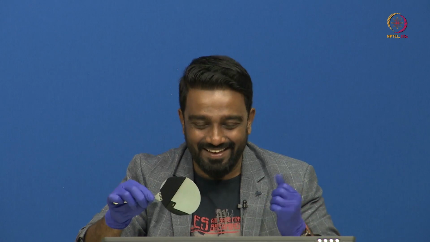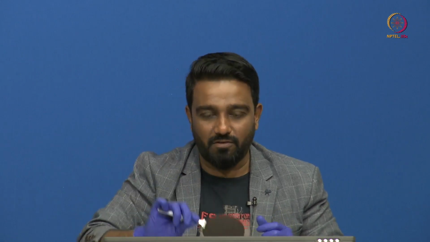Each wafer costs about 1500 to 1800. We do not mean dollars; what I am saying is 1500 to 1800 rupees. Otherwise, we cannot buy. But can we have a foundry that can make the silicon wafer for us? So, we are looking to go towards that sometime.